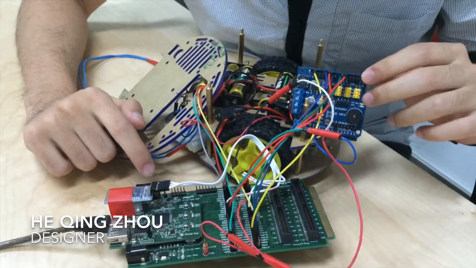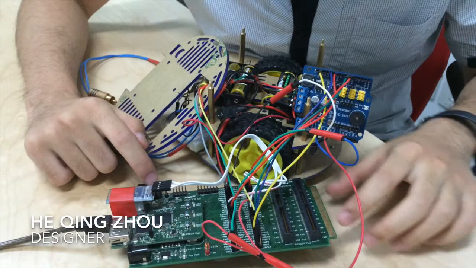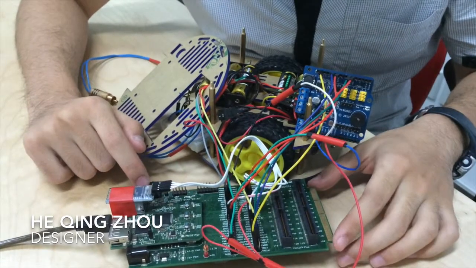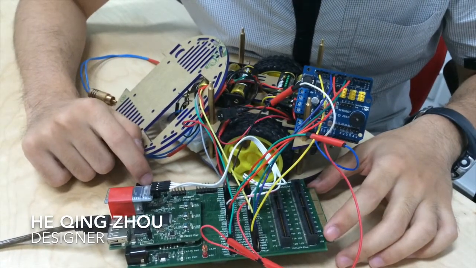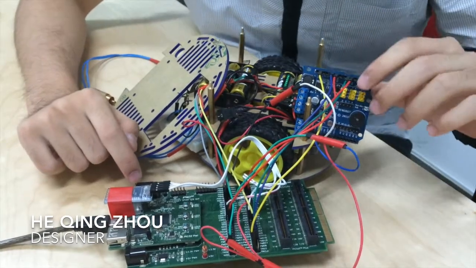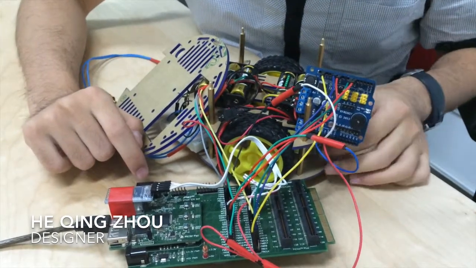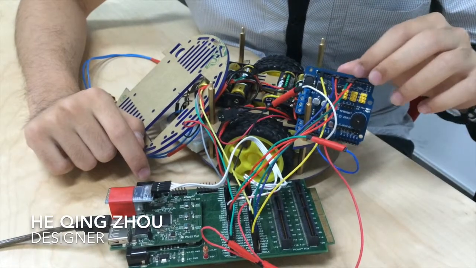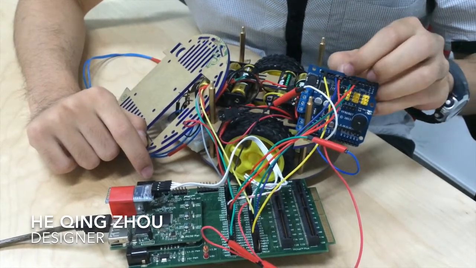After receiving the data from PIC32, the motors will be controlled by those controlling signals.